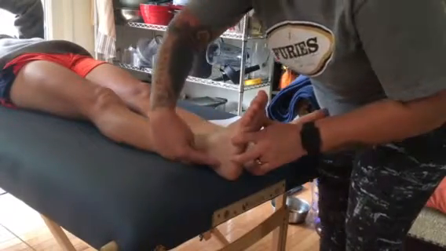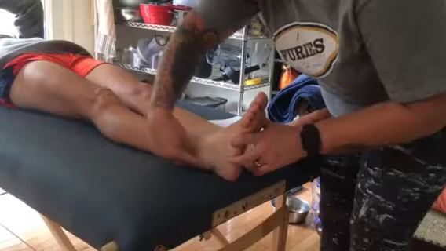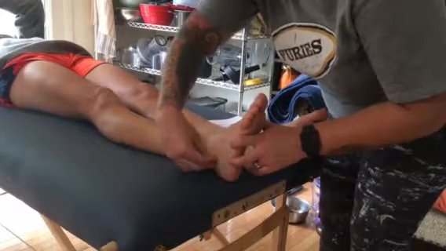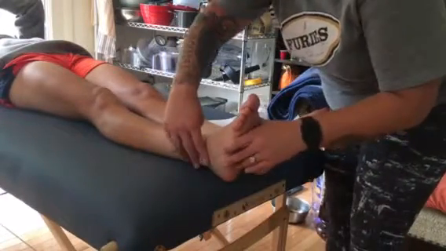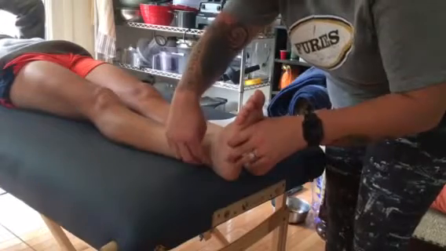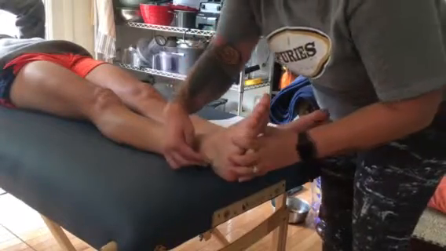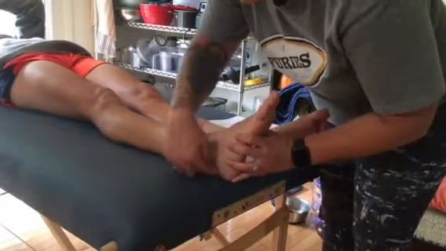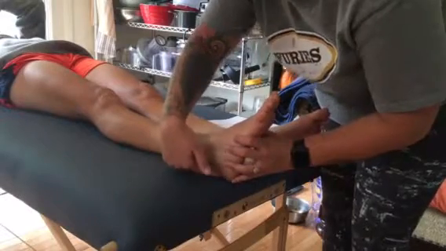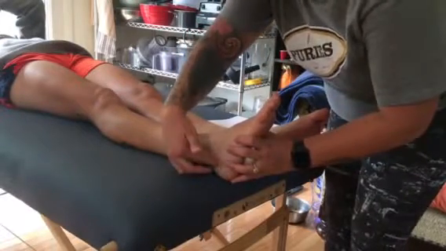We're then going to take a look at the lateral malleolus, which is the end of the fibula on the lateral side of the ankle. Then we're going to look at the calcaneofibular ligament, which is the ligament between the calcaneus and the fibula, which comes deep back in here.